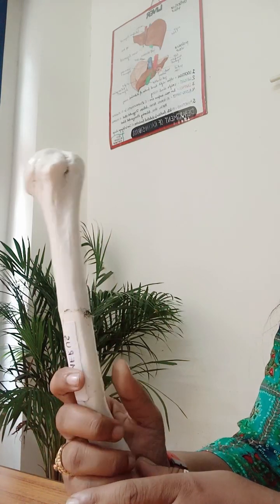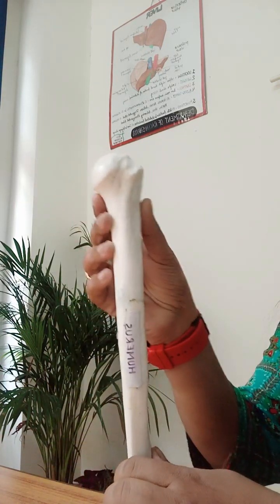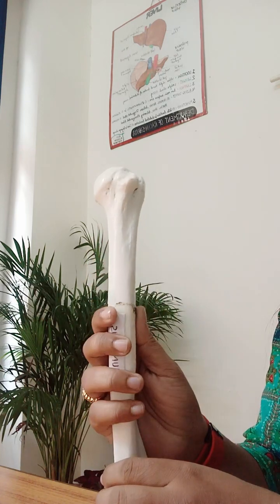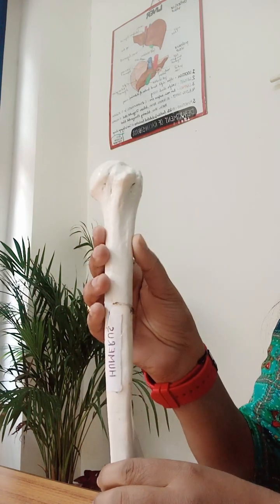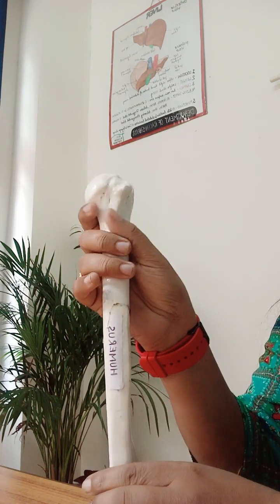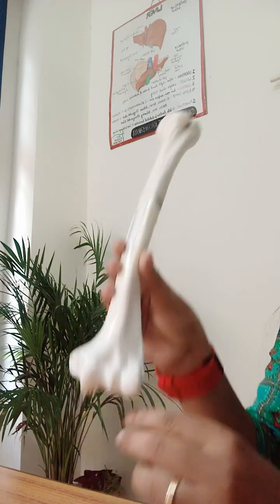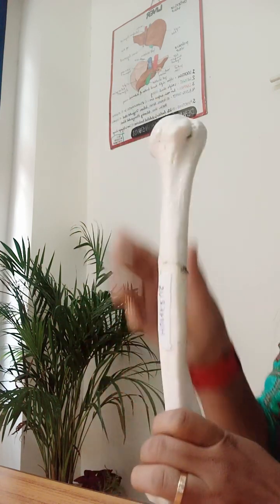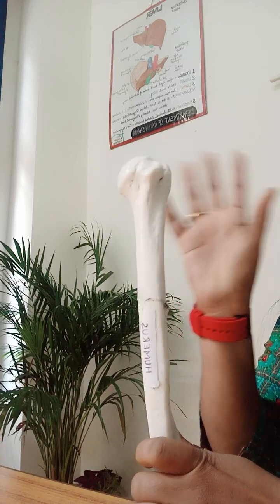Start the demonstration of humerus. So this is a humerus, a bone of the arm. This is a long bone, and it has three parts: upper end, shaft, and this is the lower end. Upper end has four structures.